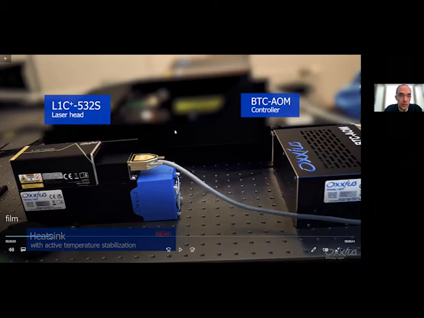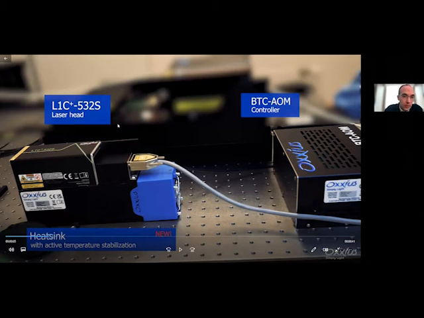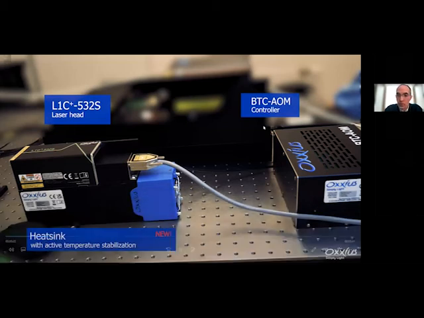So this is what it states. You have the laser head. Inside is embedded a 532 nanometer laser. The heatsink with active temperature stabilization is beneath, and the controller is on the right-hand side.